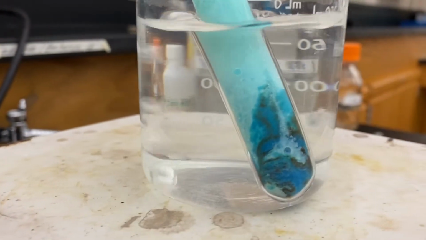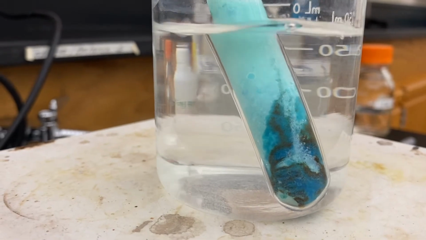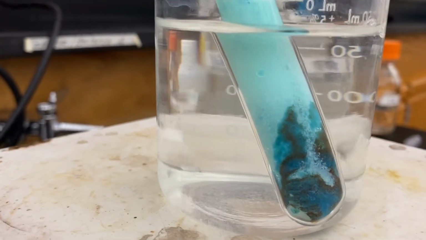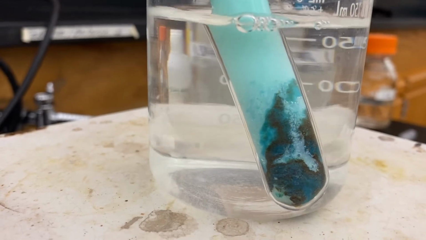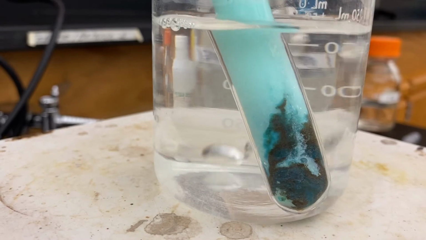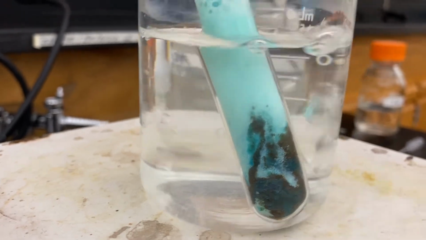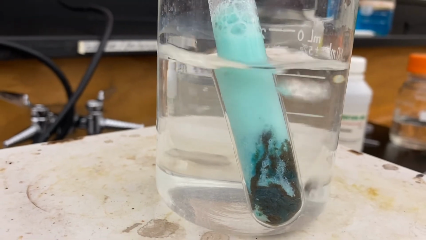And you'll notice that some of the substance in the beaker is turning black. So as we heat the test tube, we are making new products, and the products of this reaction are copper 2 oxide, which is the black substance, and water.